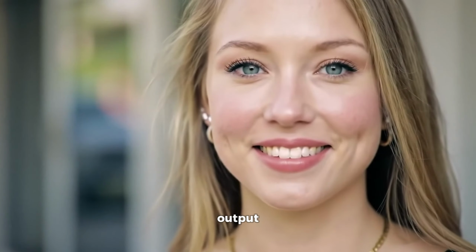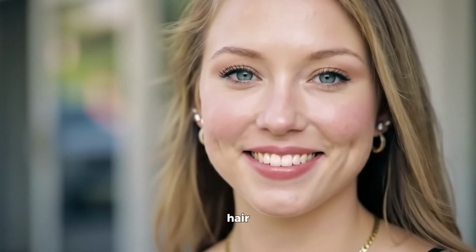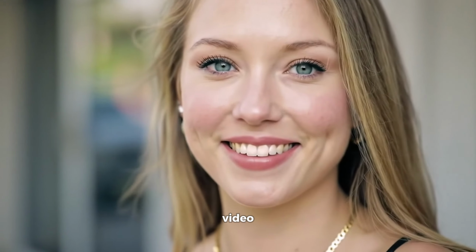And here is the output. Wow, I have no words. This looks so natural and awesome. Look at her hair. There is no distortion whatsoever. It really looks like a stock video, doesn't it? There is no distortion, and the quality of the video is outstanding.